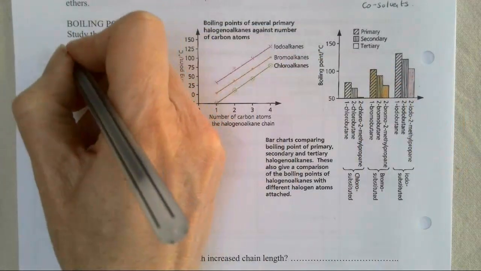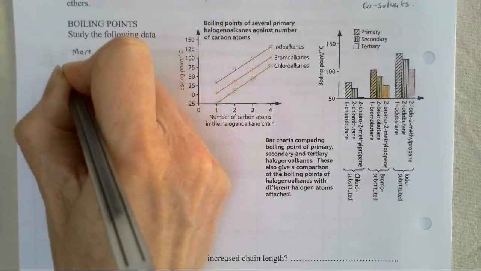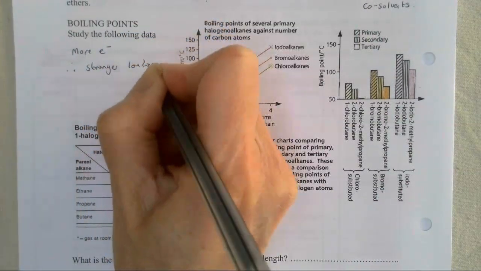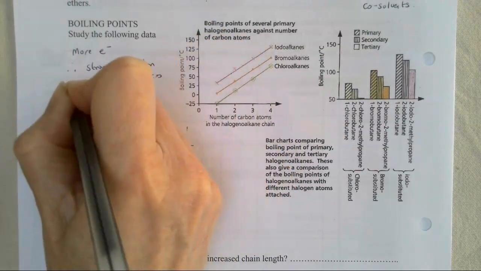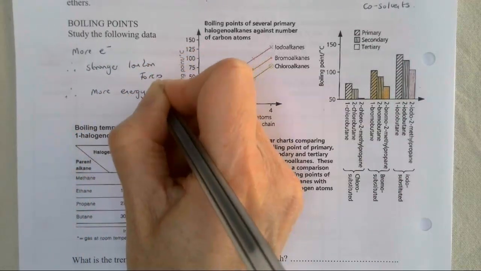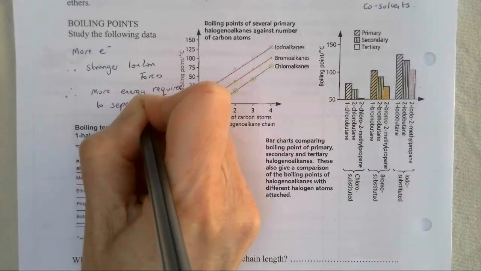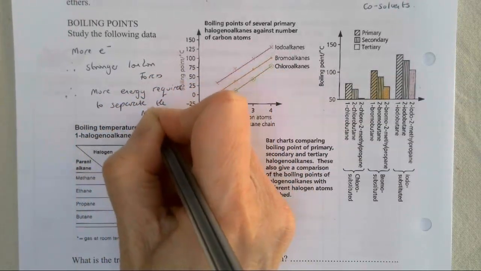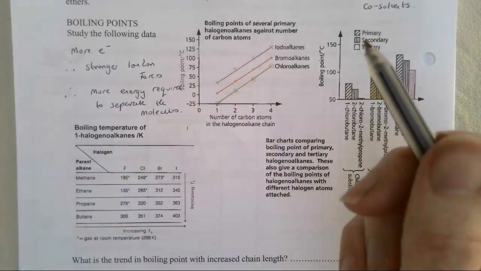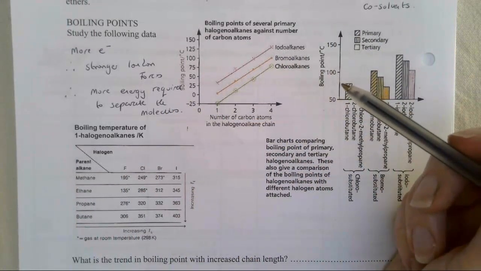So as the carbon chain increases, you get more electrons, therefore stronger London forces, therefore more energy required to separate the molecules. So that's basic intermolecular forces.